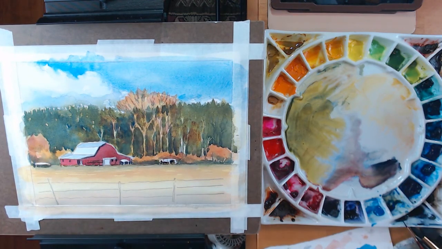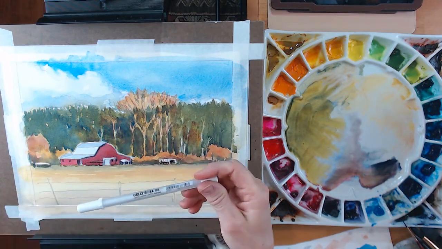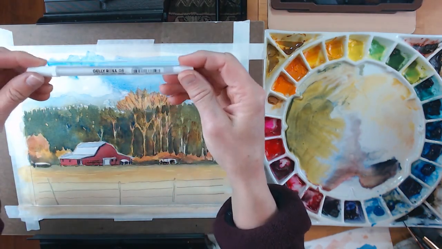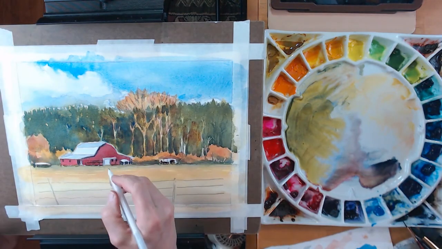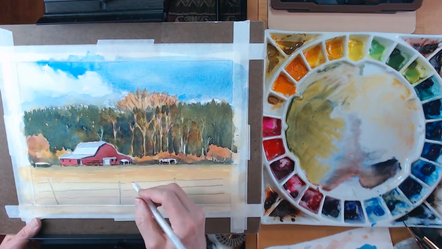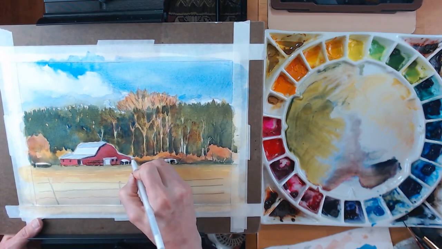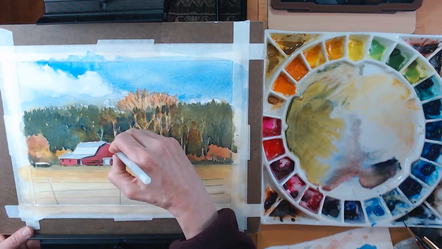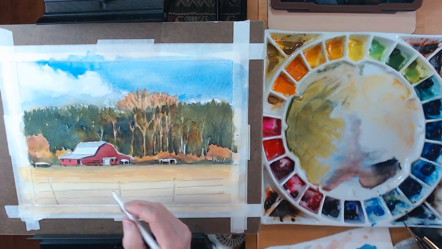I mentioned earlier I would show you a little trick. One thing sometimes people do is use a jelly roll white pen. If you have areas that you just really want to emphasize a little bit of white, you don't want to use this too much. If there are areas where you feel like you want to emphasize a white edge and you just weren't able to retain that at the time of painting, you can use something like this. I guess some watercolor purists feel like, oh, you shouldn't do that.